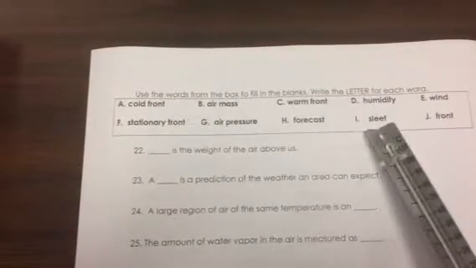Use the words from the box to fill in the blanks. Write the letter for each word. A, cold front. B, air mass. C, warm front. D, humidity. E, wind. F, stationary front. G, air pressure. H, forecast. I, sleet. J, front.